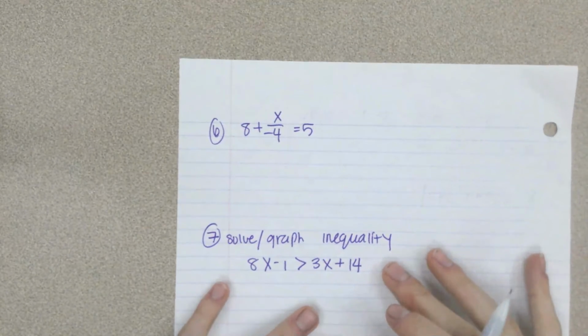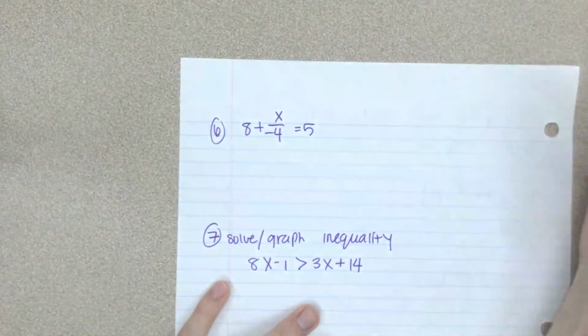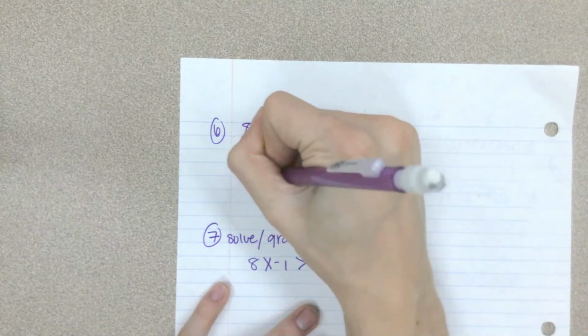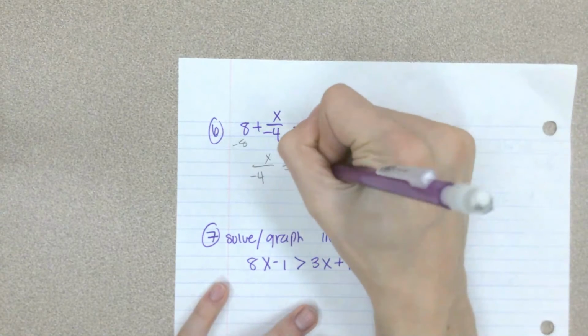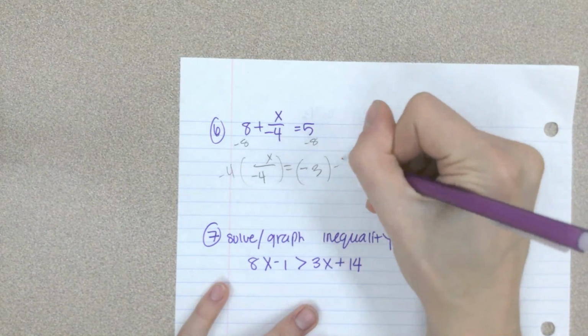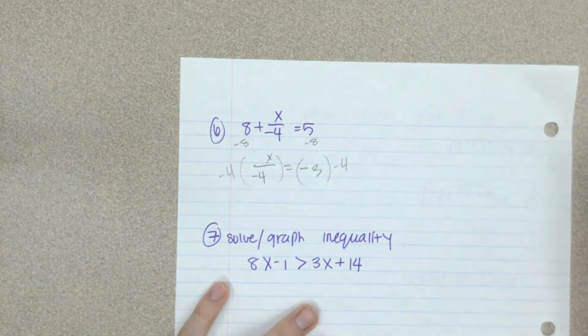Okay, solving this. Once again, we want to get x by itself, so we're going to subtract 8 over. We're left with x over -4 equals -3. Multiply everything by -4 to get rid of it in the denominator.